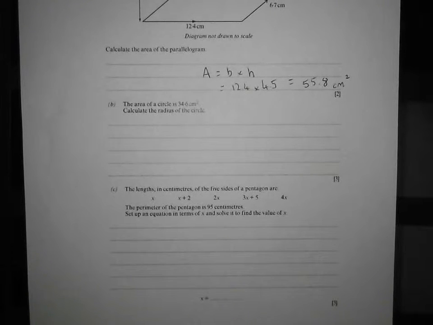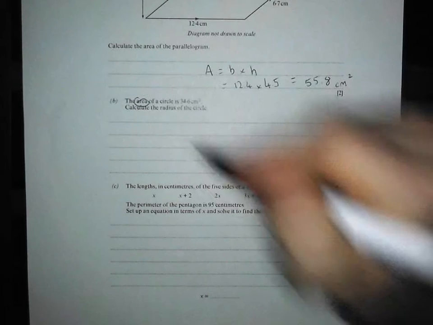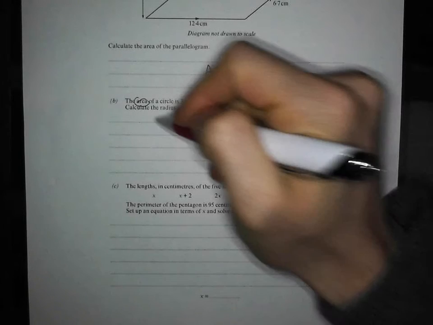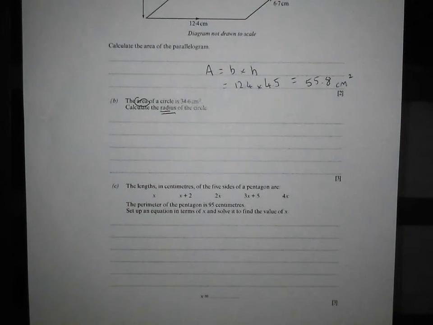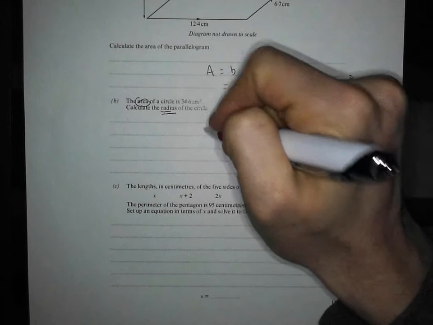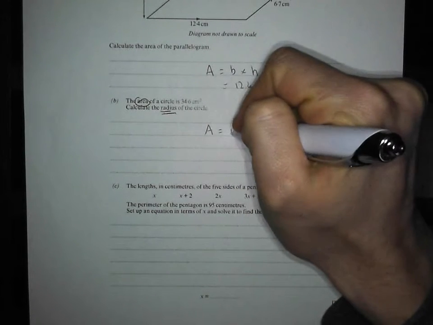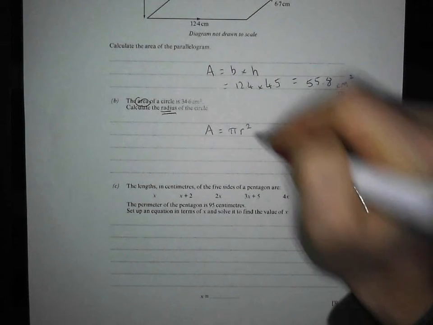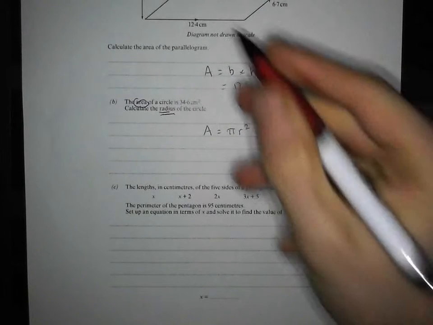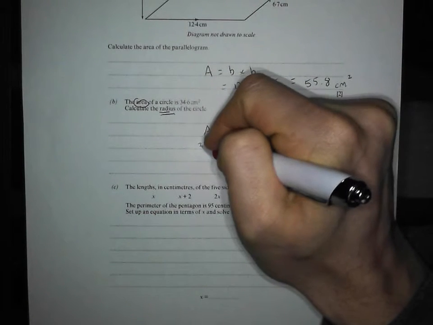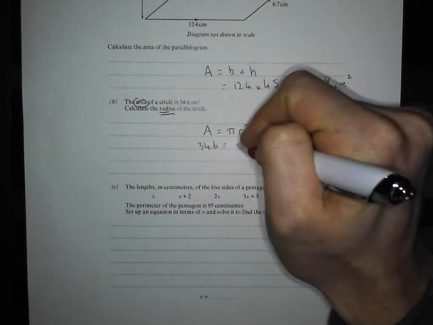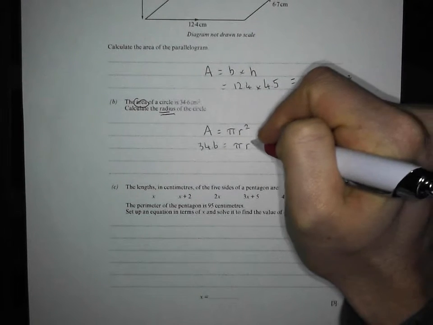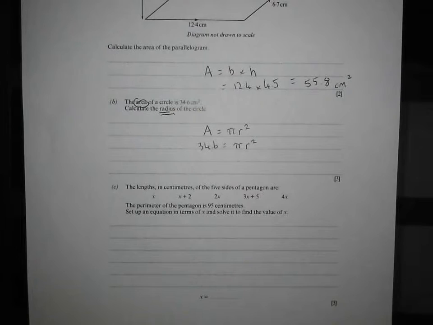What about this? The area of a circle is 34.6. Calculate the radius. Okay, area of a circle. As soon as I see that, I'm writing my formula down. Area equals pi times the radius squared. Now it's a case of filling in what I know. My area is 34.6. Pi is just a number, and I don't know what my radius is, so I'll leave it as r squared.